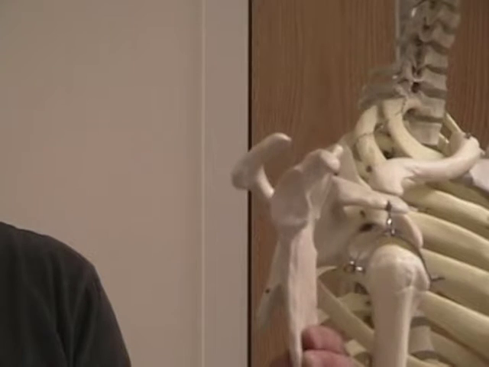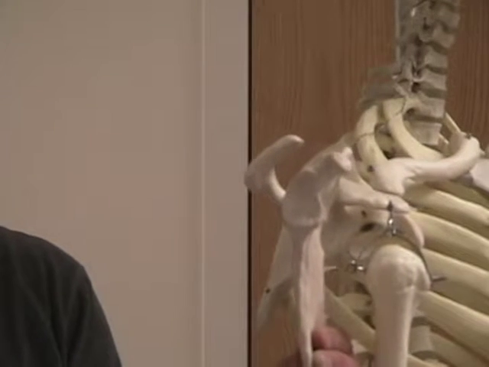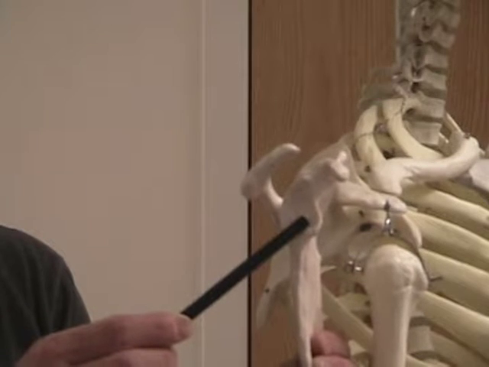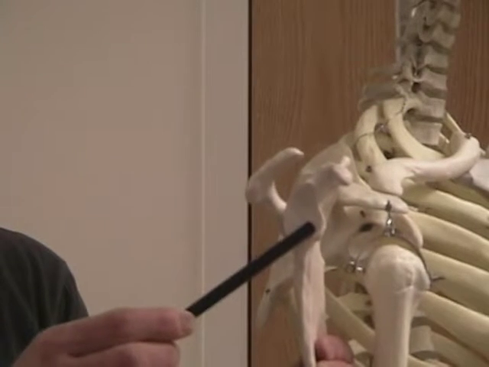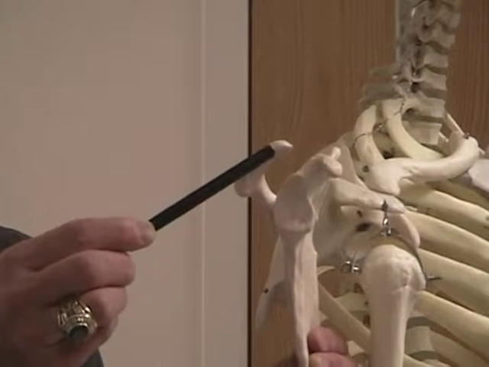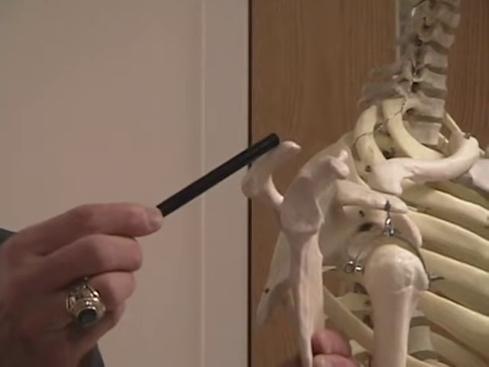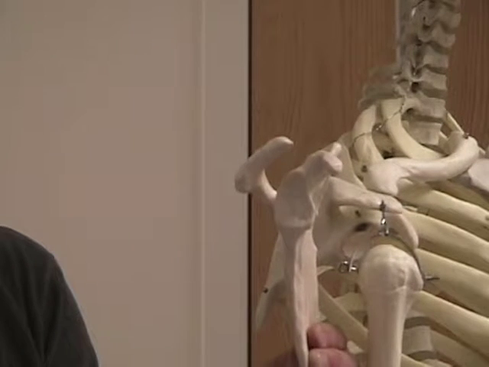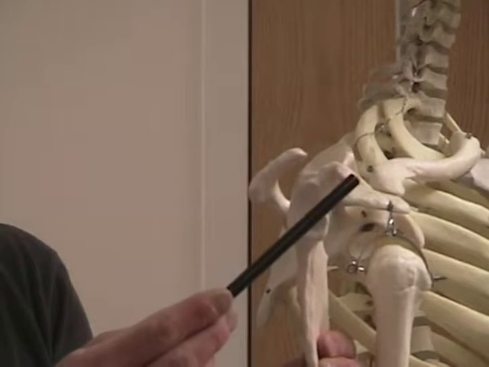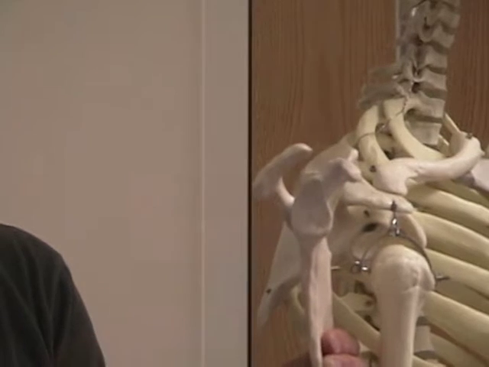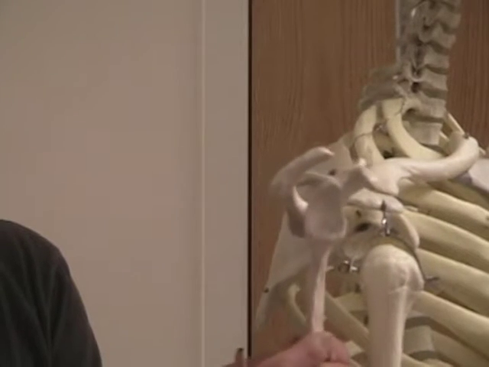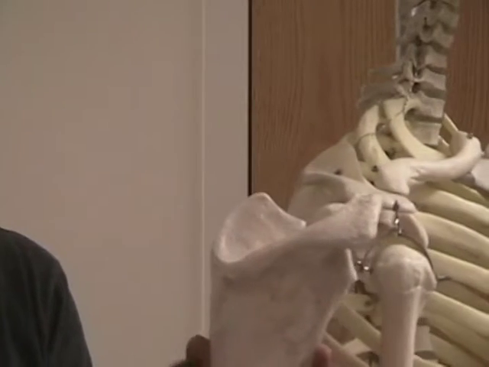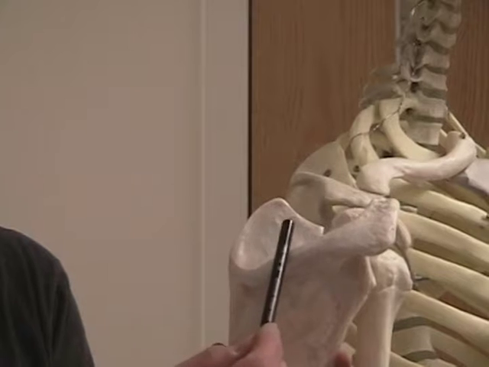This is a disarticulated scapula, lateral view. There's the glenoid fossa. Again, it articulates with the head of the humerus to form the shoulder. This superior process is the acromion process, which articulates with the acromial or lateral extremity of the clavicle to form the acromioclavicular joint. This is the coracoid process, which is an important muscle attachment. If I rotate the scapula posteriorly, this is the spine of the scapula.